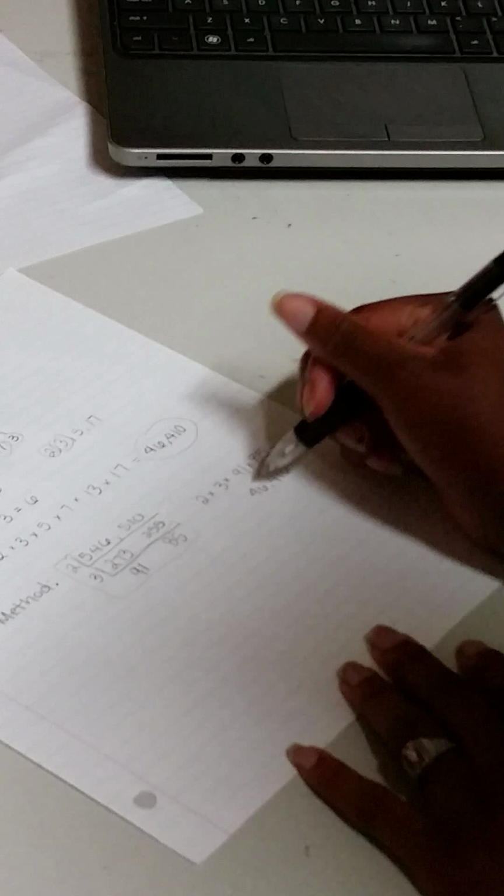And this can also be factored once again. 3 can go into both of these numbers, and we know this because if you add up 7 plus 3 plus 2, that is 12. 12 is divisible by 3. 5 plus 5 is 10, plus 2 is 12, and that is also divisible by 3.